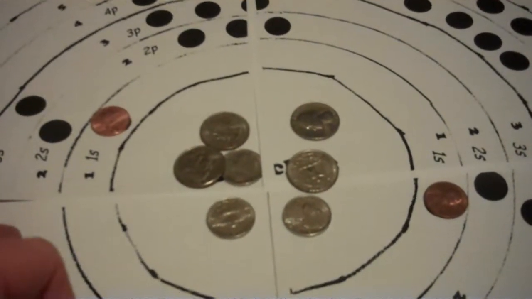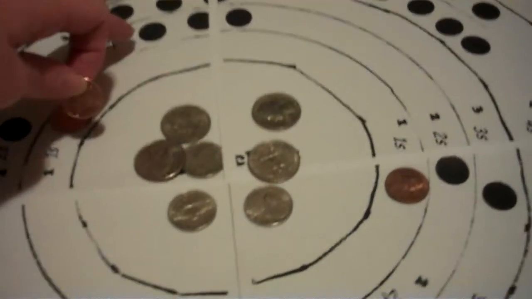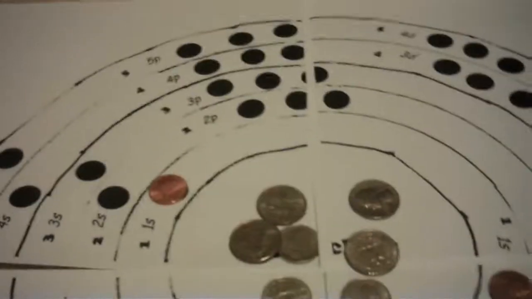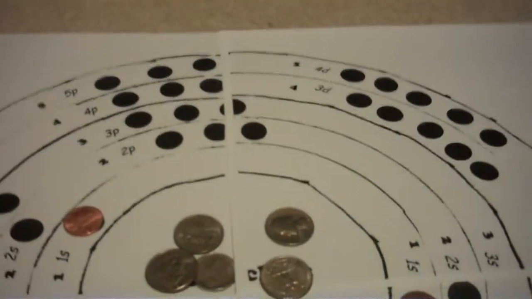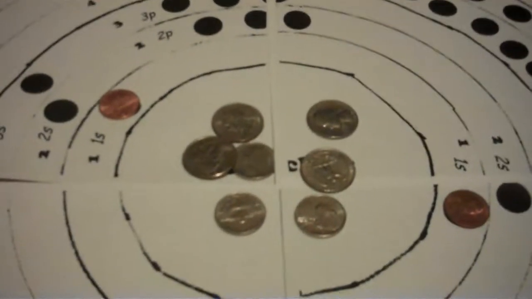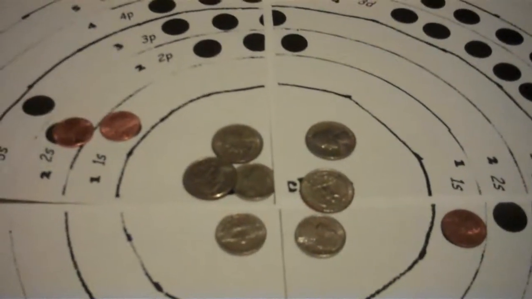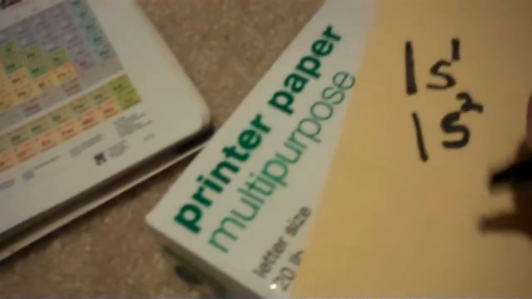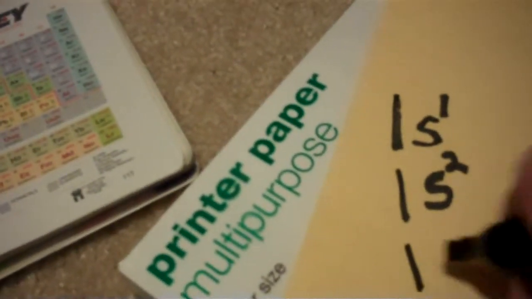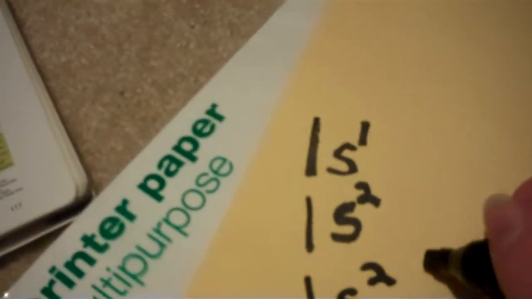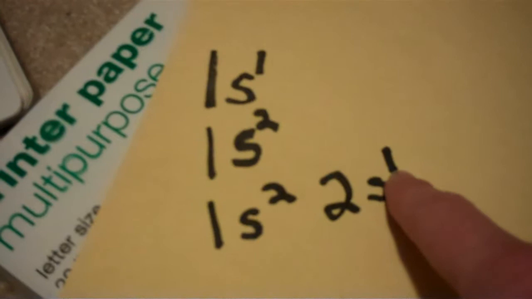In my second shell, I have 2s, or I can go with 2p. To begin with, and you might want to double check me on this just to make sure I'm giving you the right order, we go 2s. So I'm going to put my penny on the dot, and then I go back over here. Now I can write that I have 1s2 and 2s1, because I have 1 electron in the s orbital in the second ring.